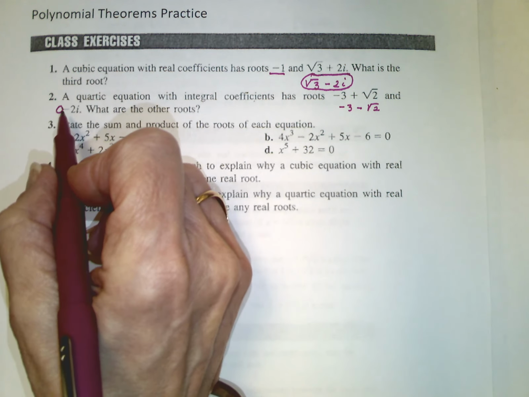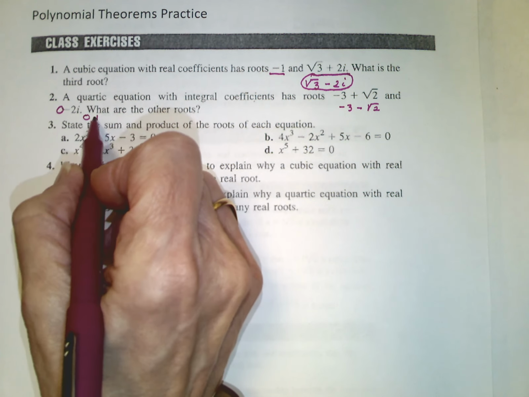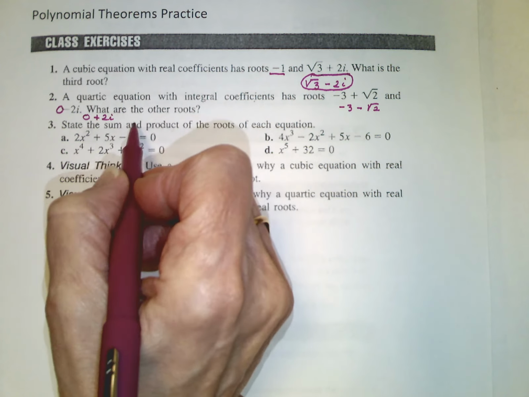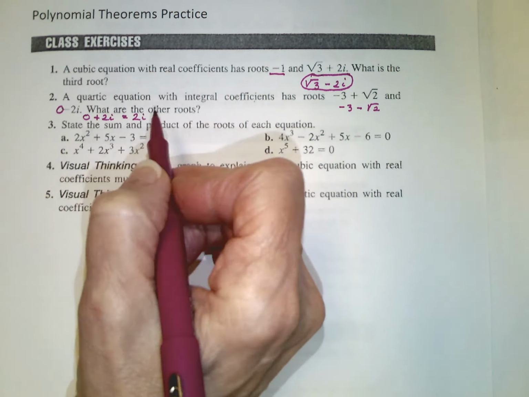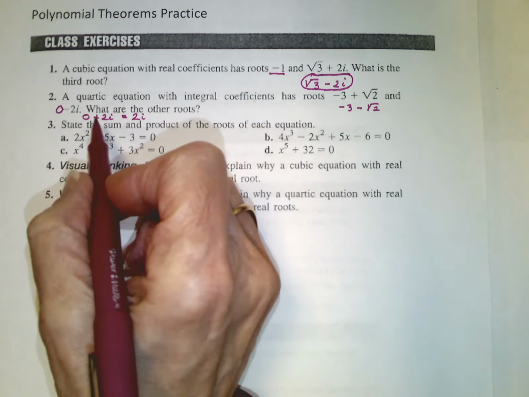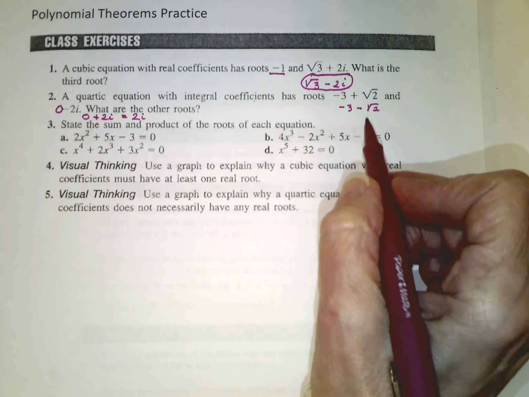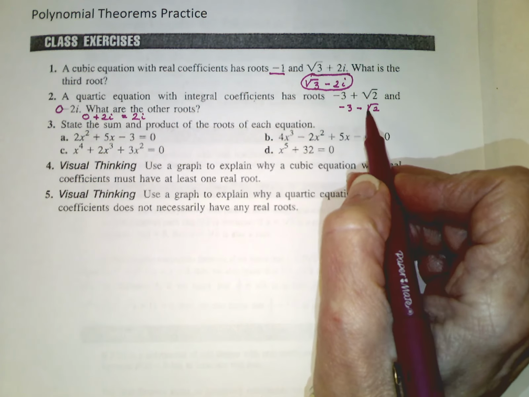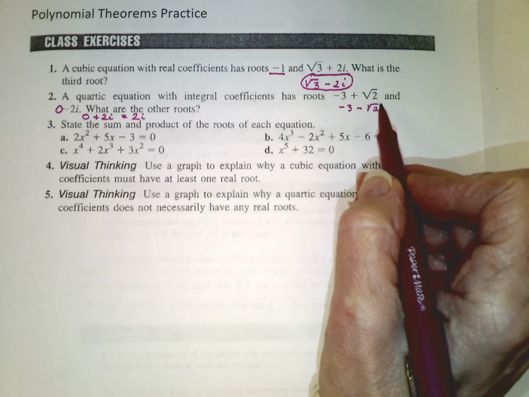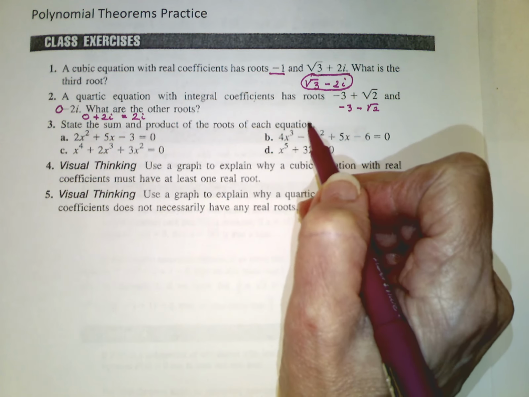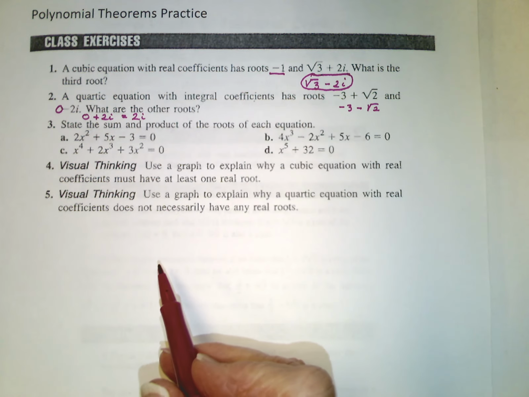So then its partner would be 0 plus 2i, which they would probably just write as positive 2i. So now we have a pair of imaginary roots here, a pair of square roots here, and we need all 4 of those to finish out the quartic equation.